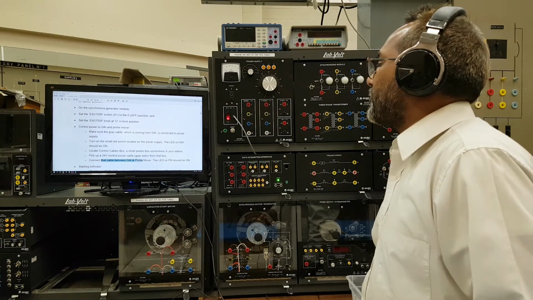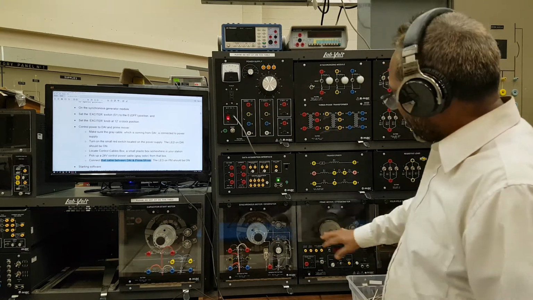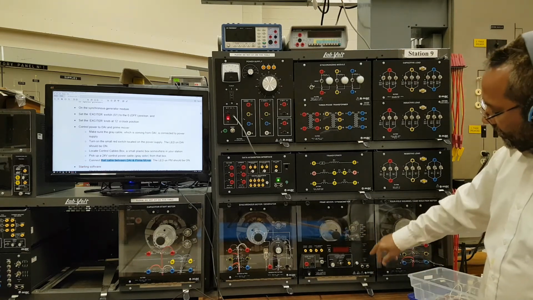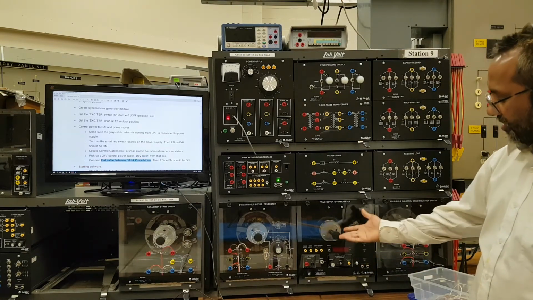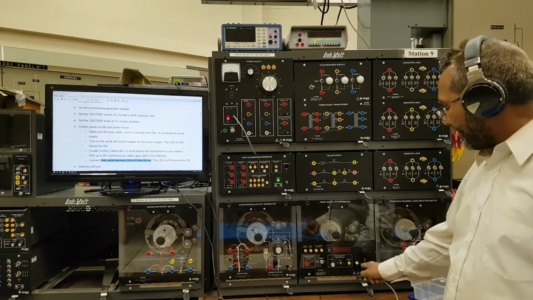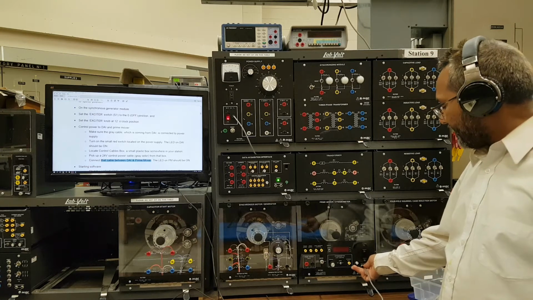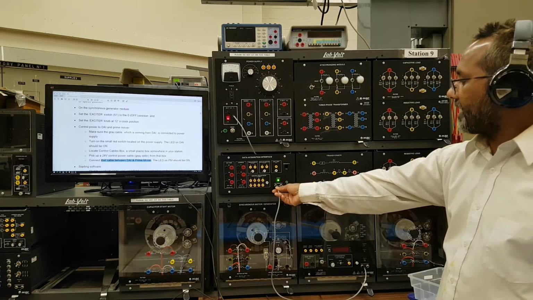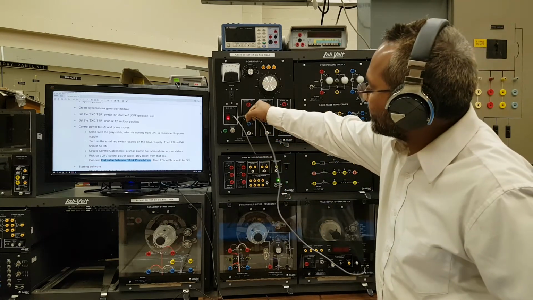Connect that cable between DI and prime mover. This prime mover needs its own power supply to operate. So it's a control power supply, it needs 24 volts. This is the input, so you just connect here, and that one is coming from this one. You can connect either here or here, since there is no jack.